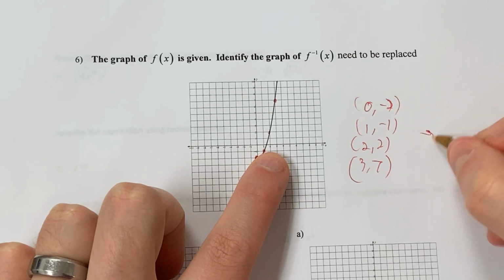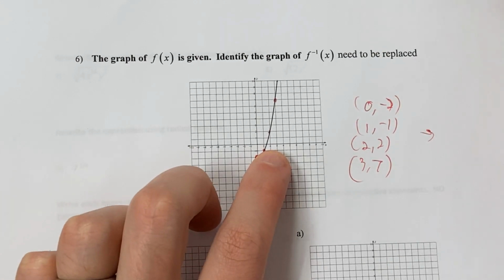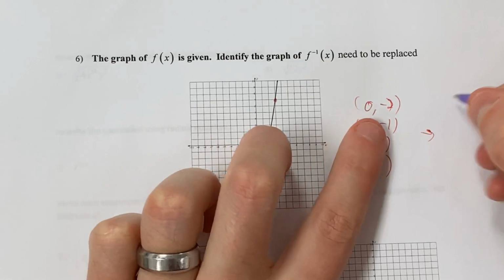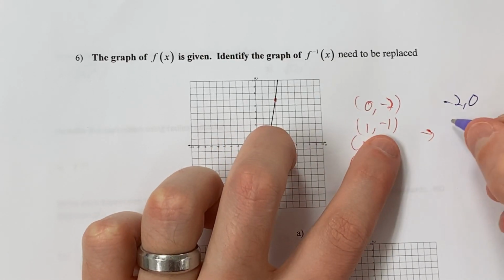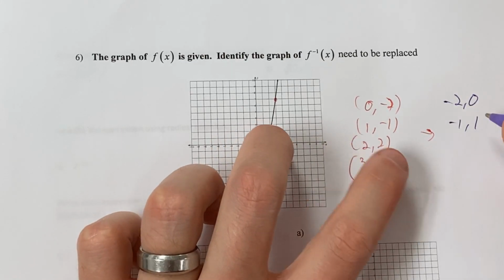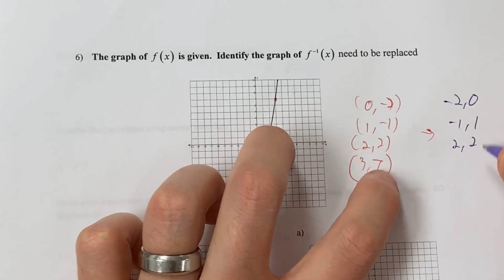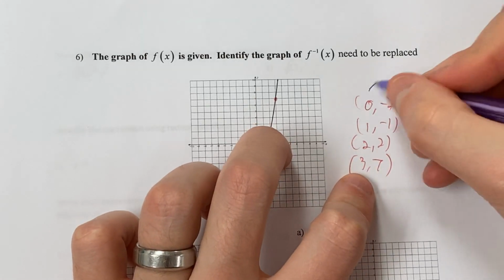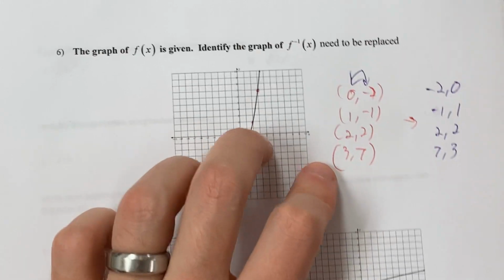And then you can just switch the ordered pairs like we did on the previous page. Instead of 0, negative 2, it'd be negative 2, 0, negative 1, 1, 2, 2, and 7, 3. Just switch those and replot them.